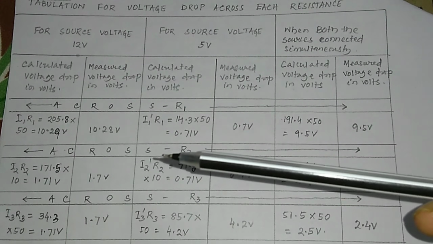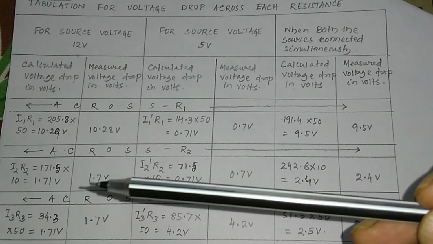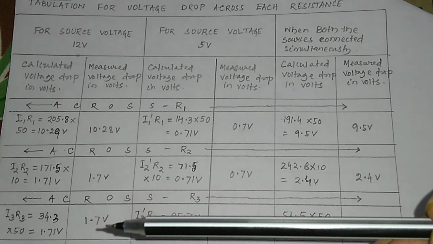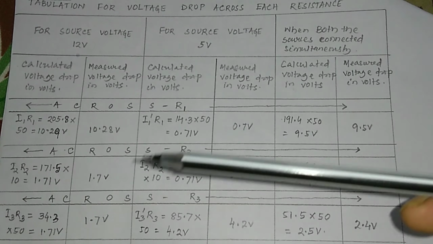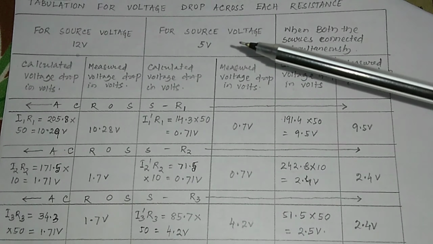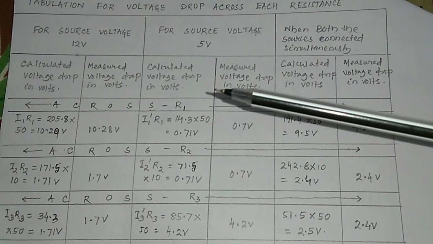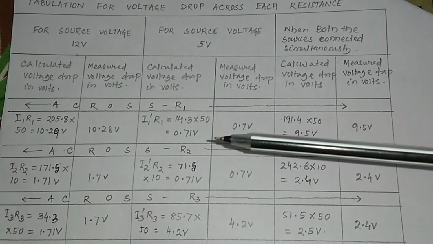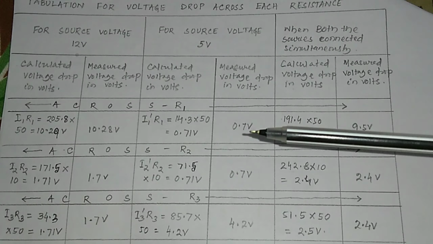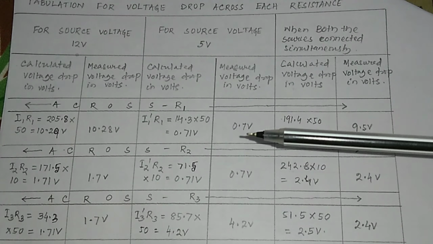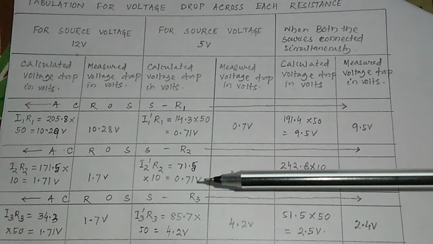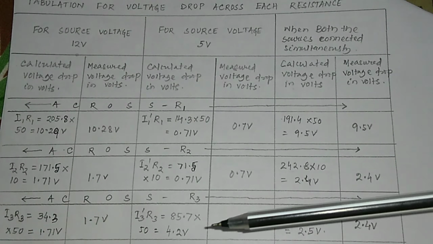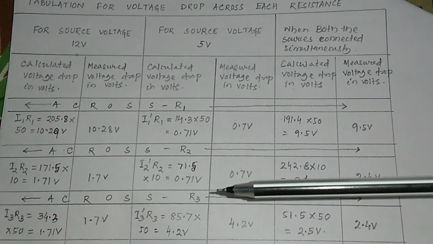Similarly, across R2 you have 1.71 volt, and across R3 it is 1.7 volt. For the 5 volt source, you can also find the voltage drop across R1, which exactly matches the experimental value. Similarly, across R2 it is 0.71, 0.7, and 4.2 volt across R3.